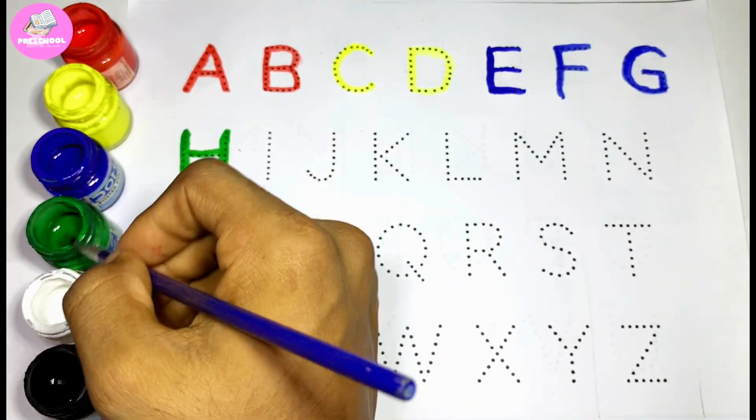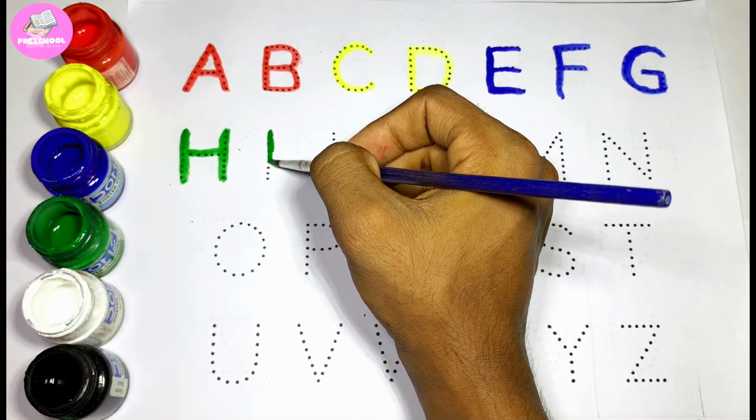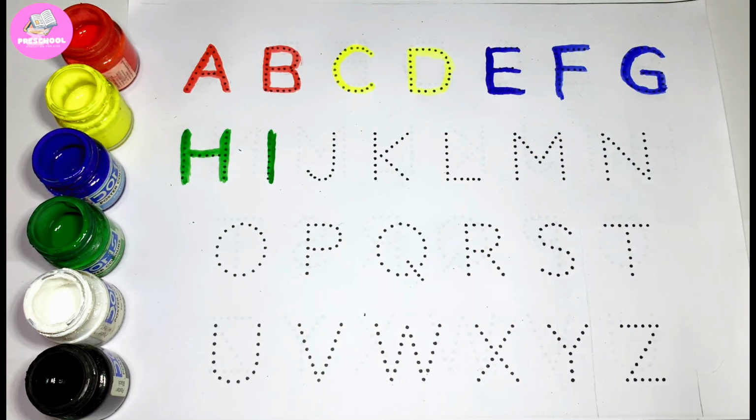Kids, again use green color and draw I. I for ice, I for ice cream. The alphabets of I.